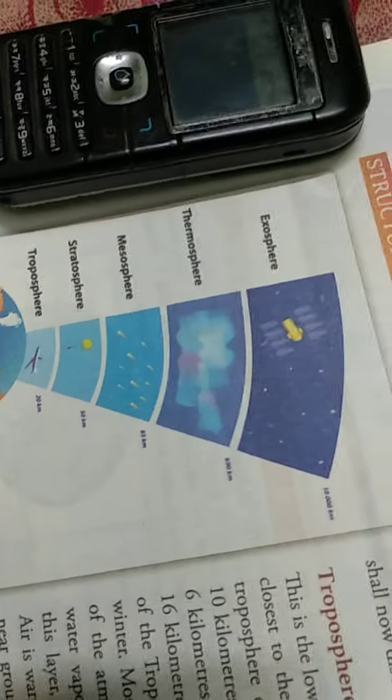Next will be the greenhouse effect, which we will do in the next class.